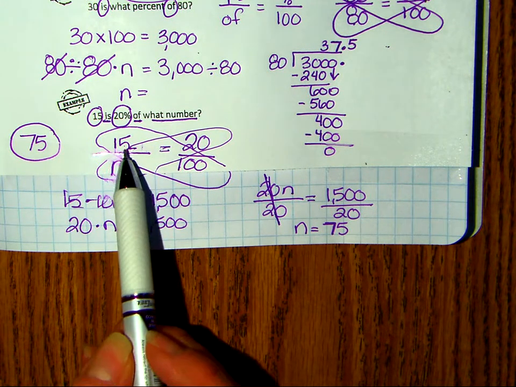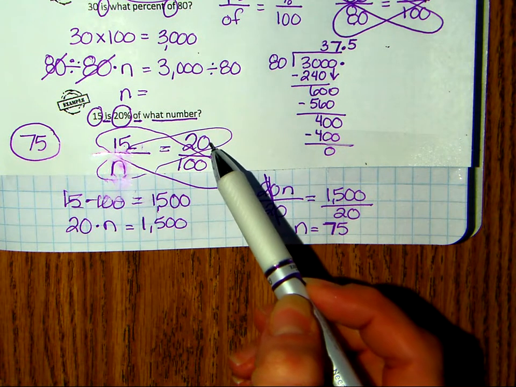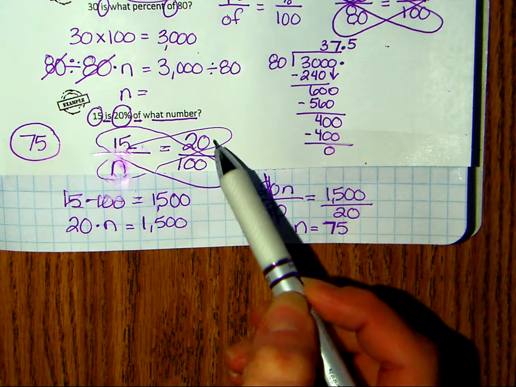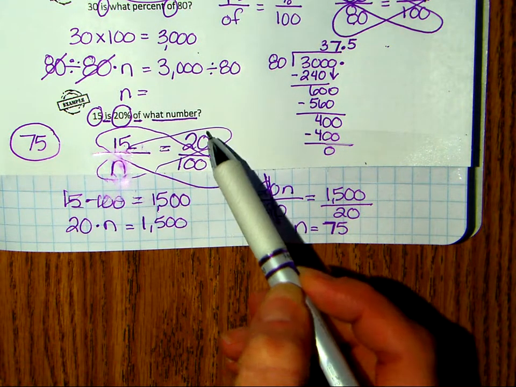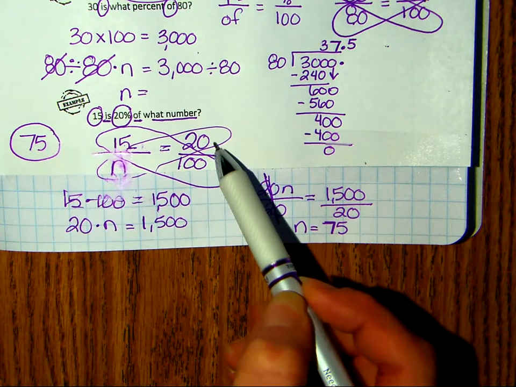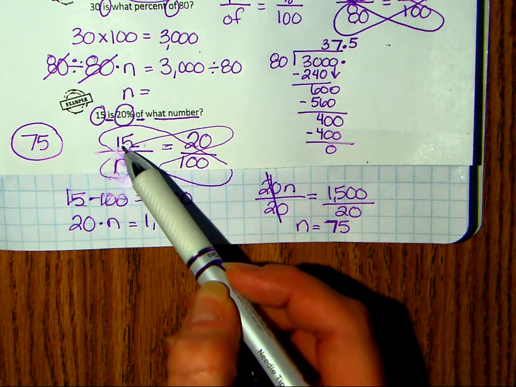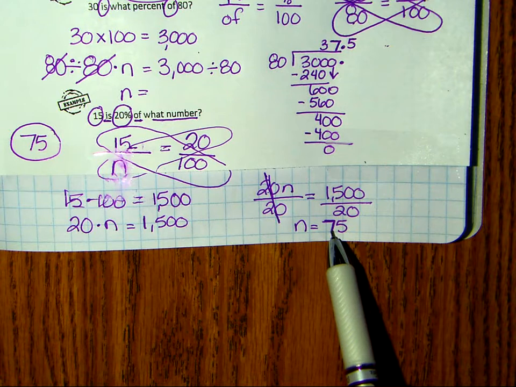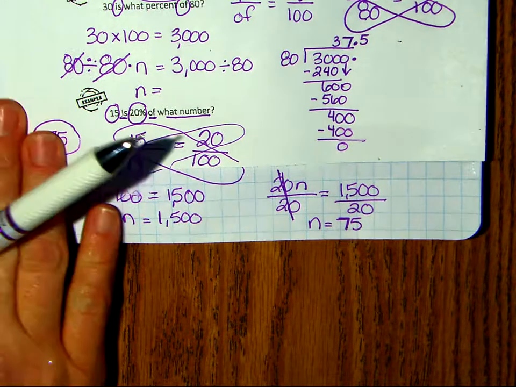In this case, Chaz says, I noticed that 20 goes into 100 5 times. So then if that's the case, the relationship there is 20 times 5. Whatever you do over here, you can do over here. 15 times 5 is 75. I would be able to have solved it very simply. But let's look at this one.